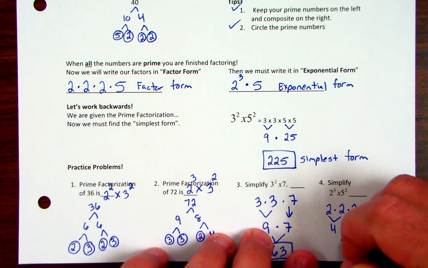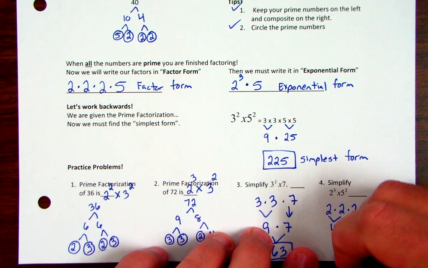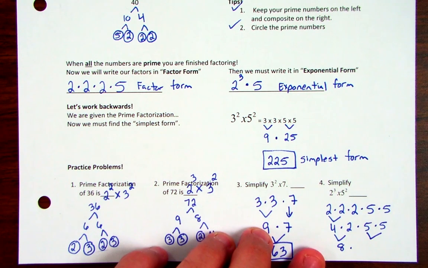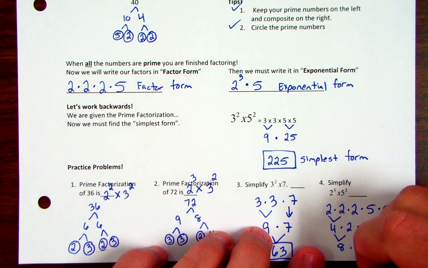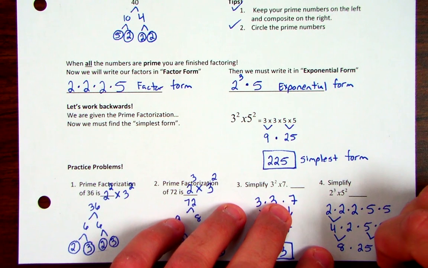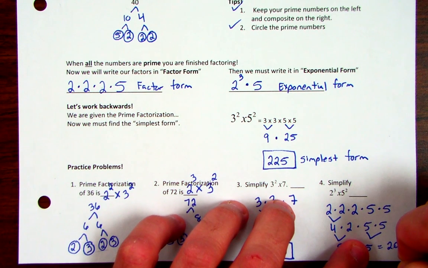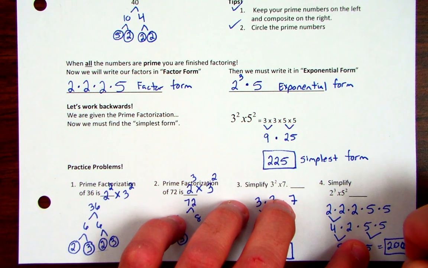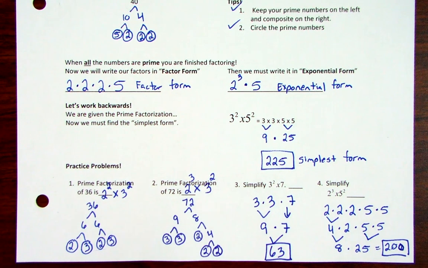What's 4 times 2? Well, that's 8. I'm going to do this side too. What's 5 times 5? Well, that's 25. Well, what's 8 times 25? There it is. It's 200. Done. Guys, that's literally all you're doing.